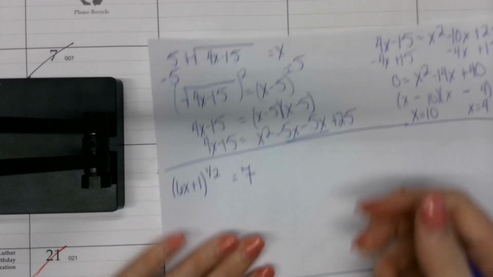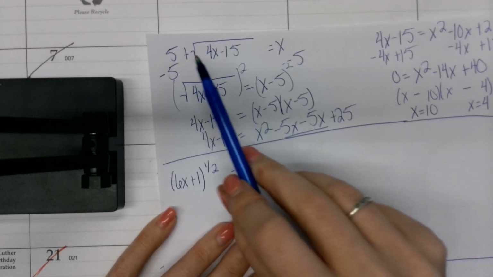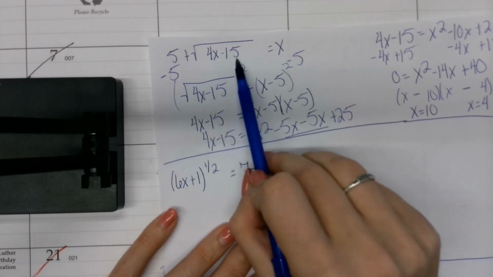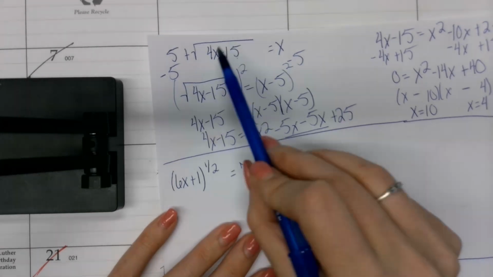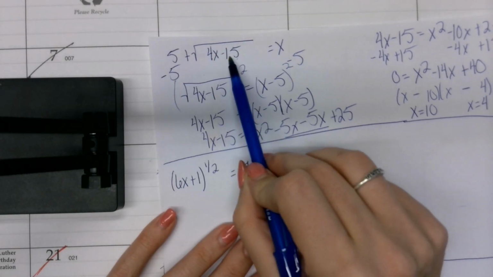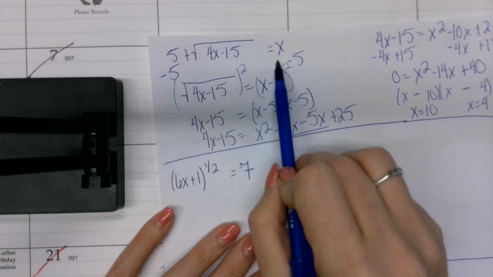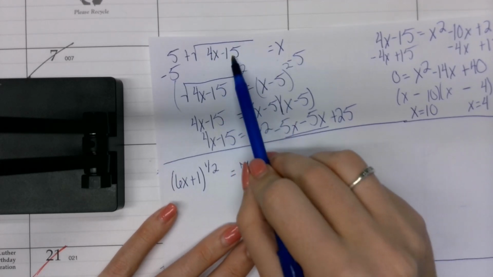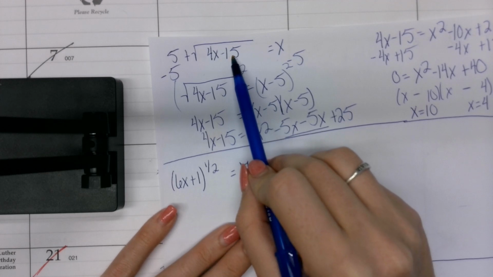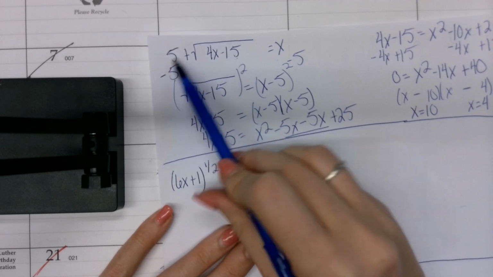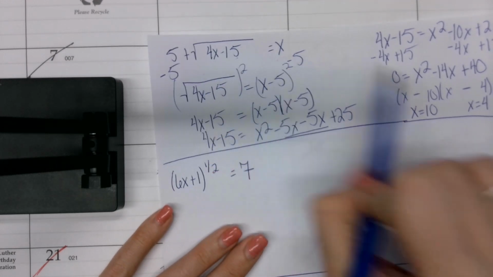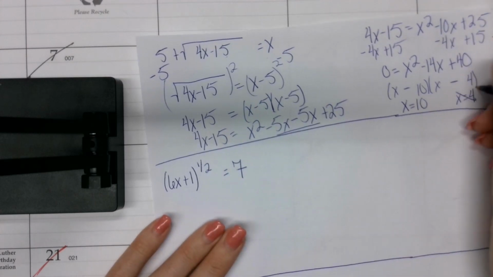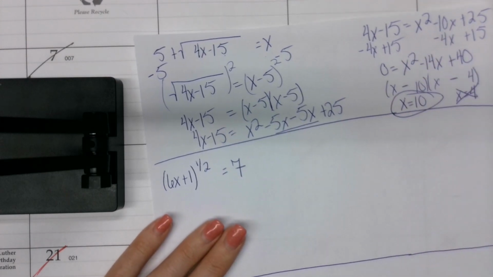Let's check that. So 4 times 10 is 40, subtract 15 would give us 25. The square root of 25 is 5. 5 plus 5 is 10. Check. 4 times 4 is 16. 16 subtract 15 would be 1. 5 plus 1 is 6, not 4. So 4 is not an answer where 10 is.